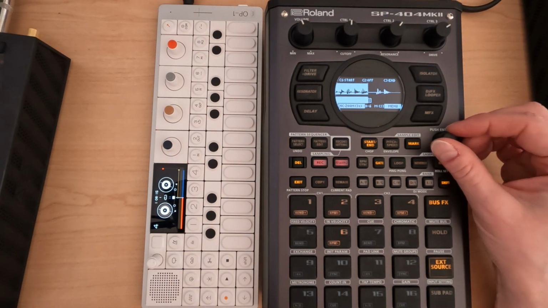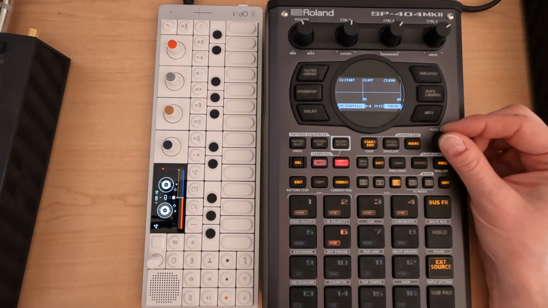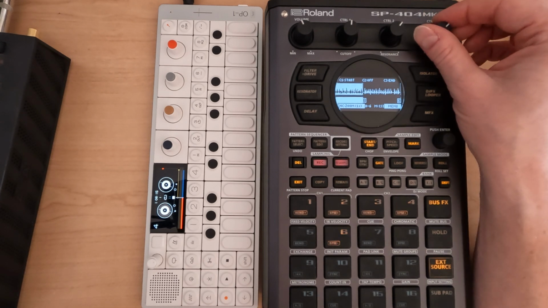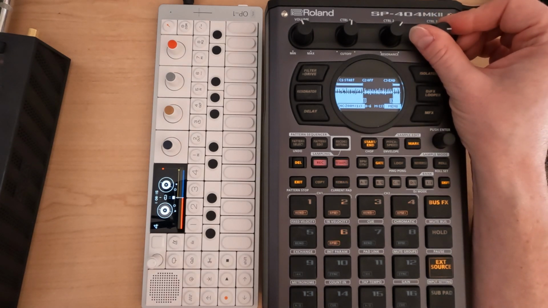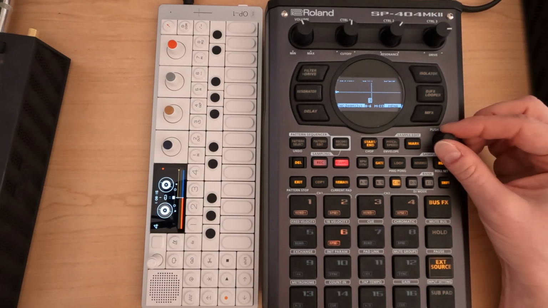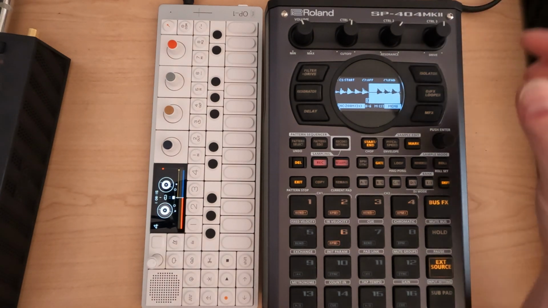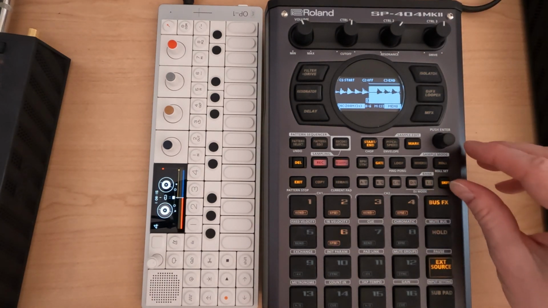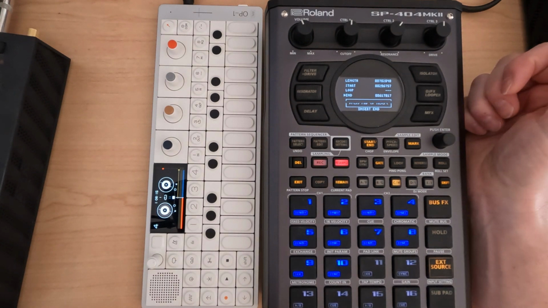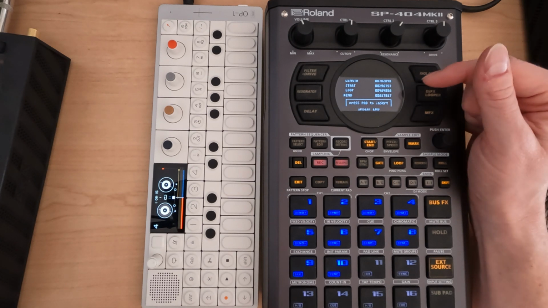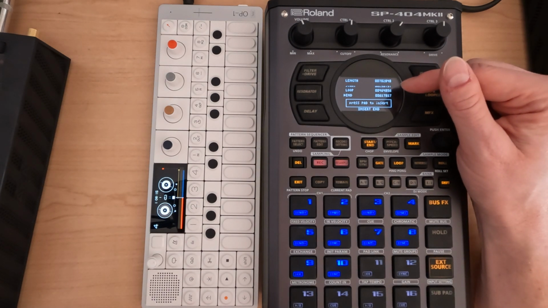And we may end up adjusting the start and end point a little bit, but what we can then do is dig in around here and let's just see how close we are. Shift and insert. We do want to turn loop on. So you can see the loop is in the wrong spot.